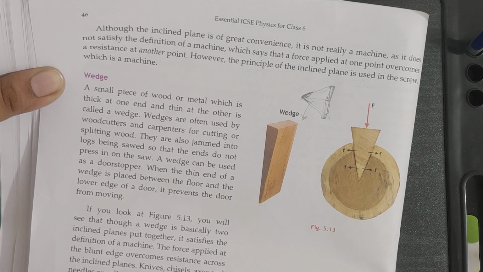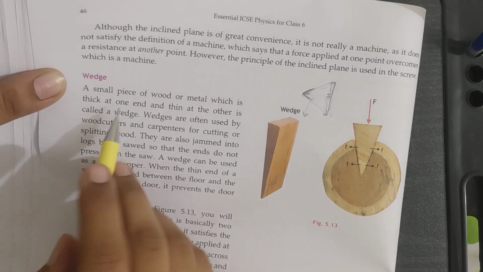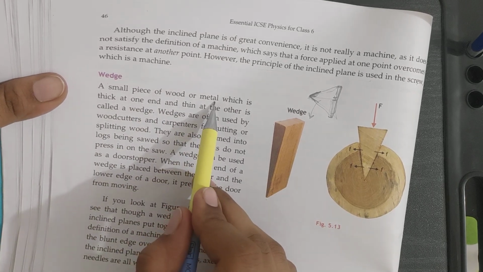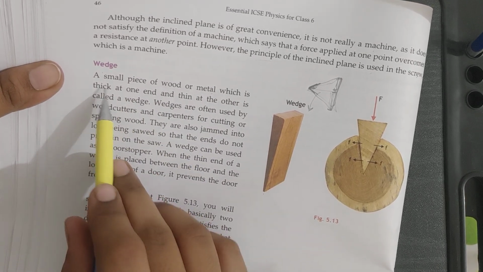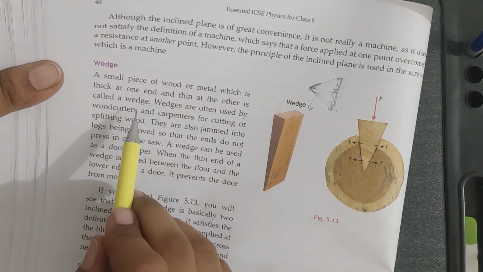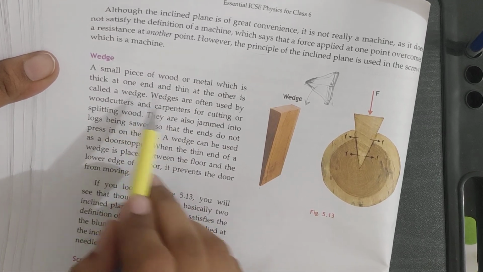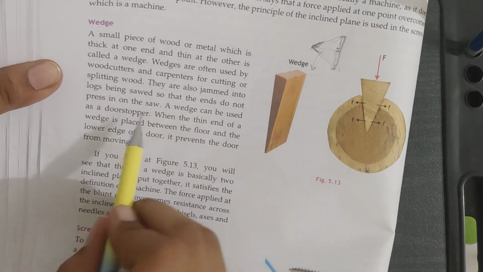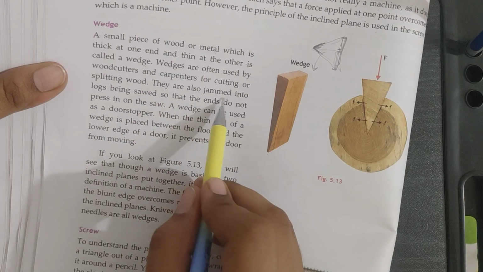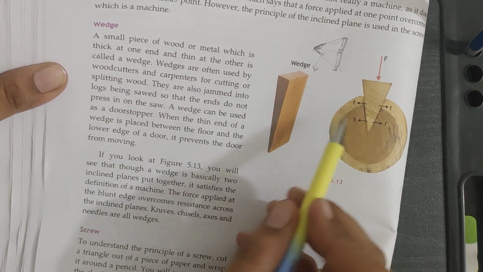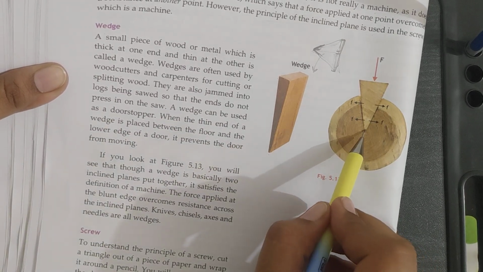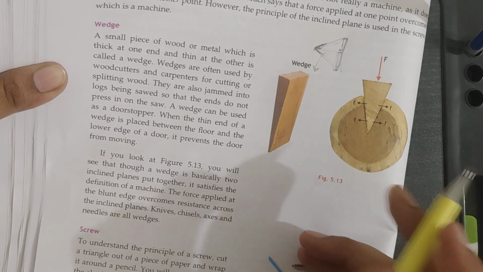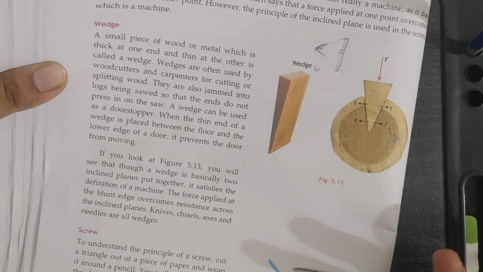What is a wedge? It is clear. It may be a small wooden piece or made of metal. It is very thick at one end and thin at the other edge. That is the wedge. It is used by woodcutters and carpenters to cut or join things or do different works. They are also jammed into logs, which means it is put in like this so that the end does not press on or become damaged.